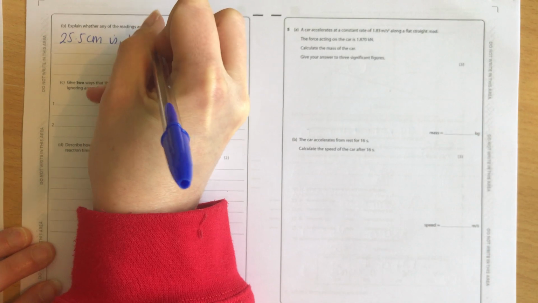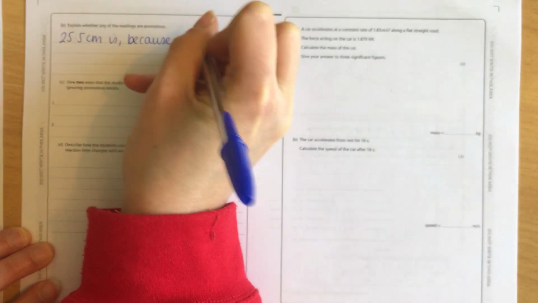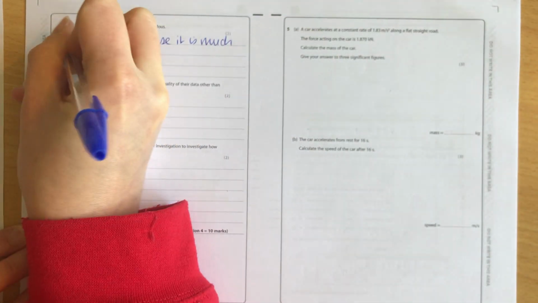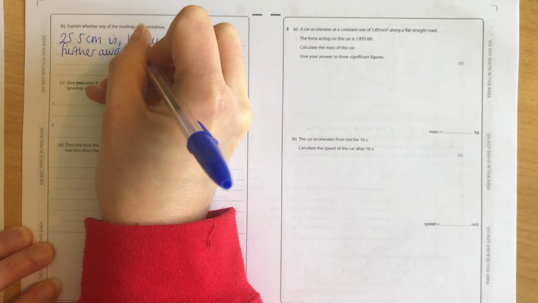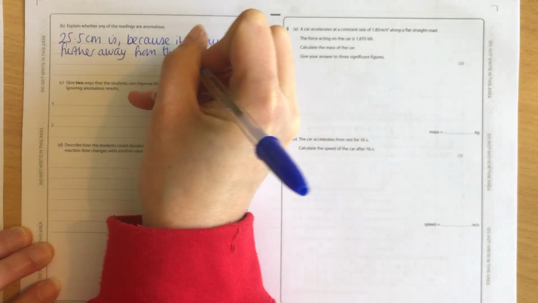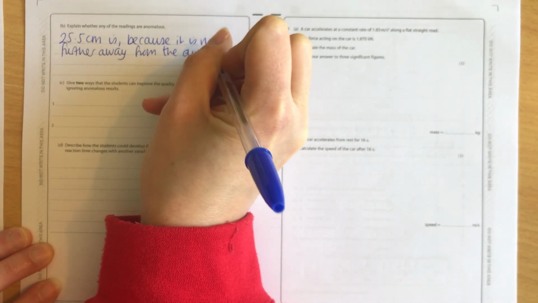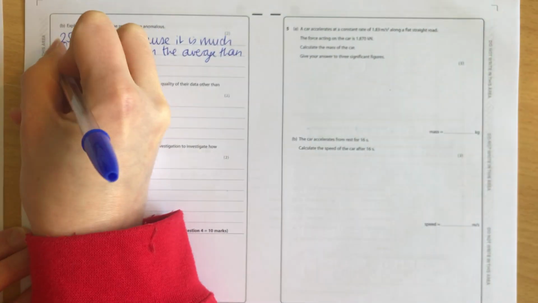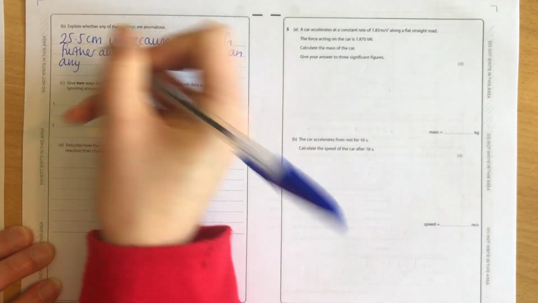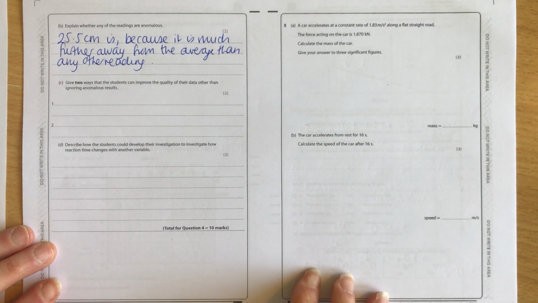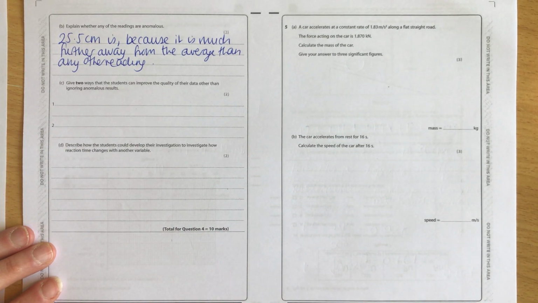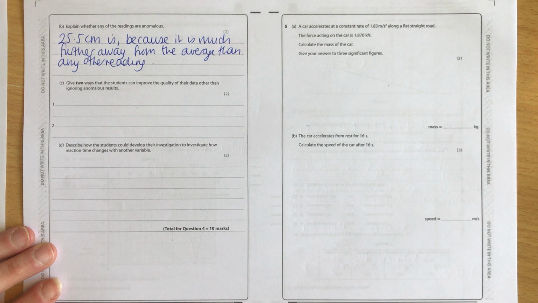Because it is much further away from the average, which is 14 centimetres, than any other reading. And really, they shouldn't have included that in their average. So, what 2 ways can the students improve the quality of their data other than ignoring this anomalous result?